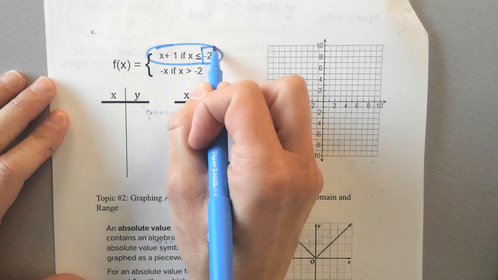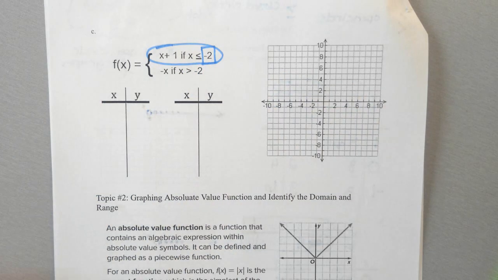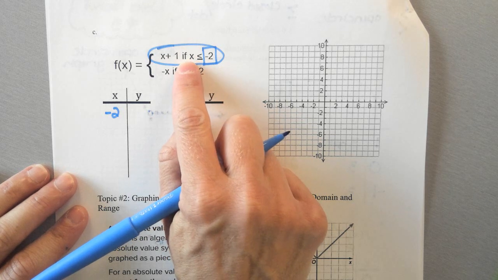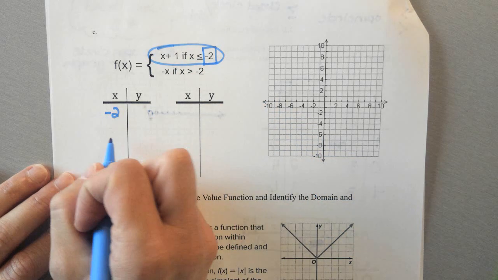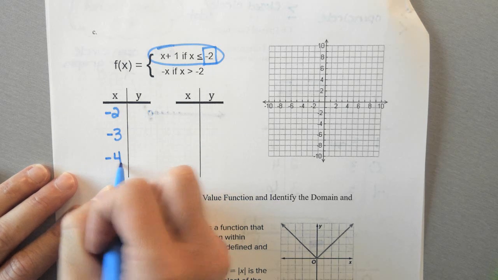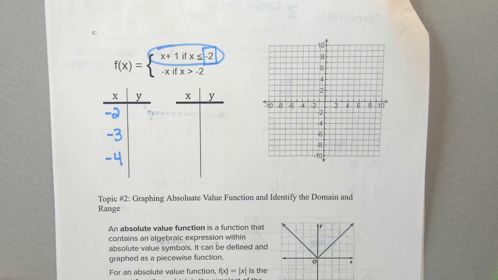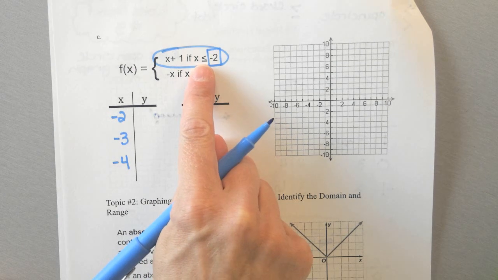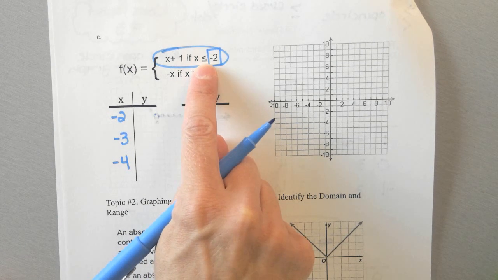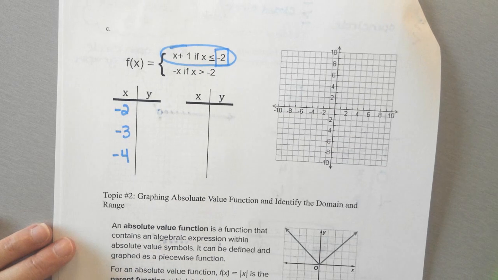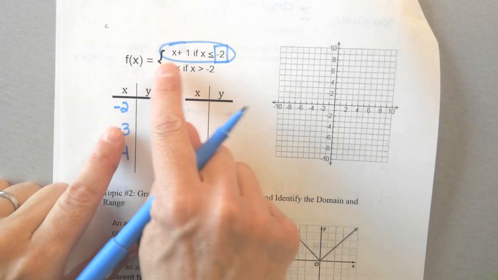What number do I need to start with for x? -2. It wants me to find smaller values. So what's a number smaller than -2? -3. And then I'll also pick -4. Do you see how these are all going to be closed? Because there is an equal to here, there isn't like an open. So these are all going to be closed. Nothing open here. Let's plug them in.